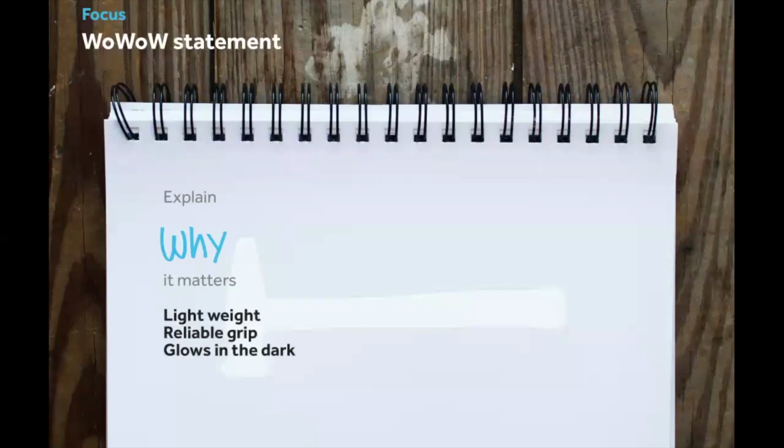And to do that, I'm just going to show you this in the basic principles about a hammer again. So first of all, think about your product or service. And why does it matter? Why is it so unique? Why should people bother with it? Is it because it's lightweight, it's got reliable grip, it glows in the dark? Get as much information as you can about the why.